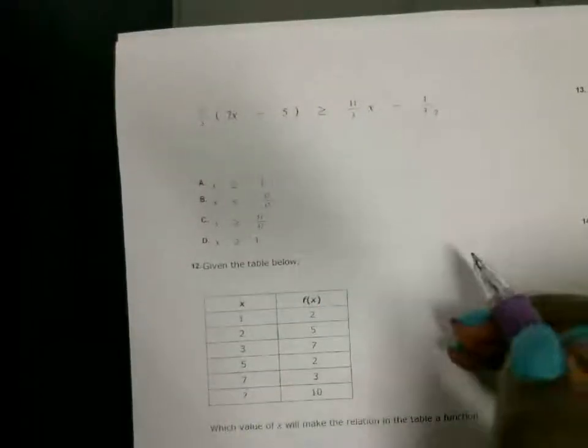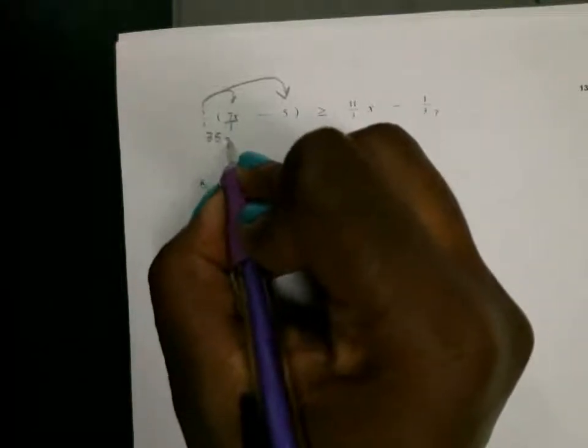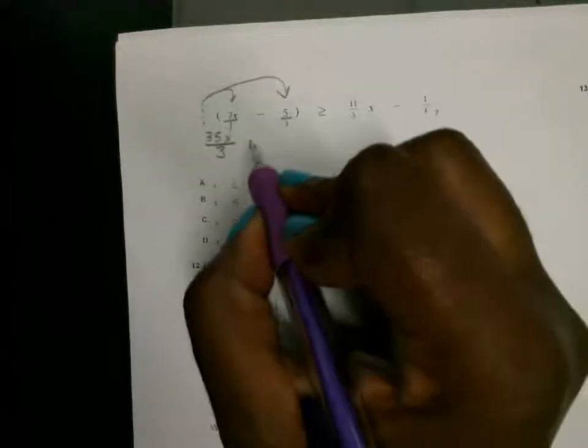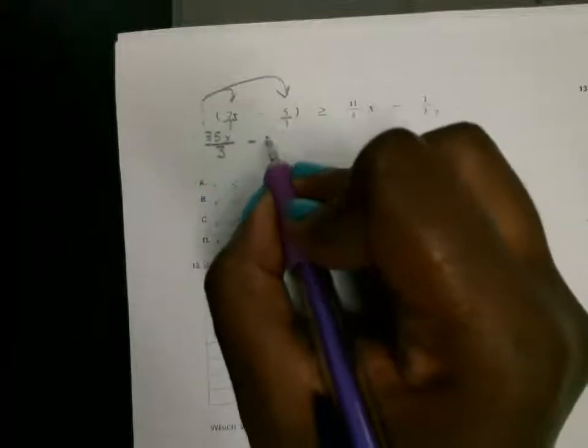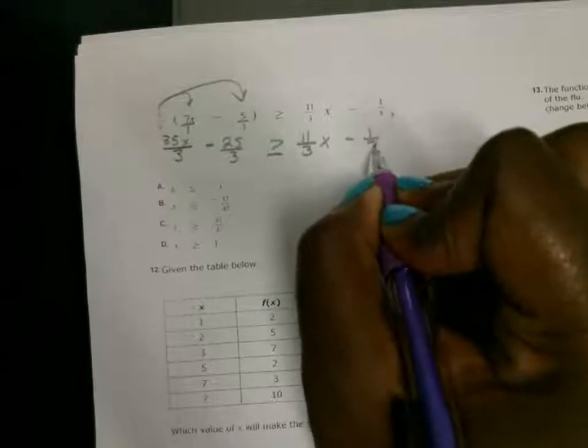Okay. All right, so let's solve this inequality here. We're going to use distributive property first. Okay, so let's do this. We multiply straight across. This gives us 35x over 3. We multiply straight across here. This gives us a negative 5 times 5 is 25 over 3. Bring down the inequality. Okay, this is 11 over 3x minus the 1/3.